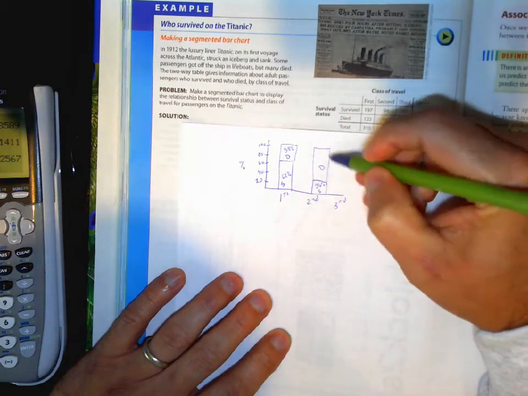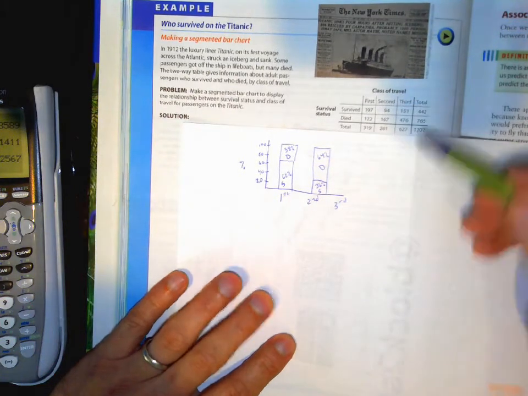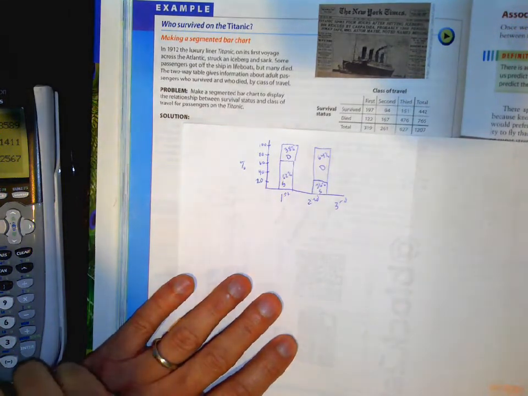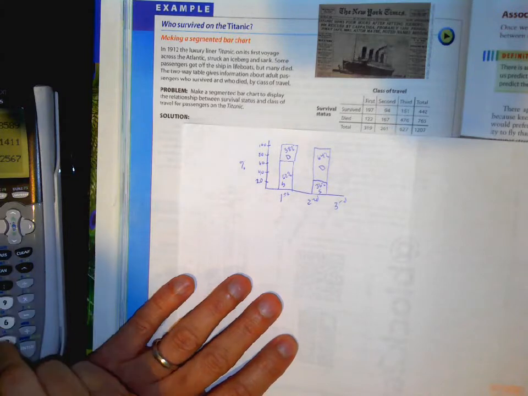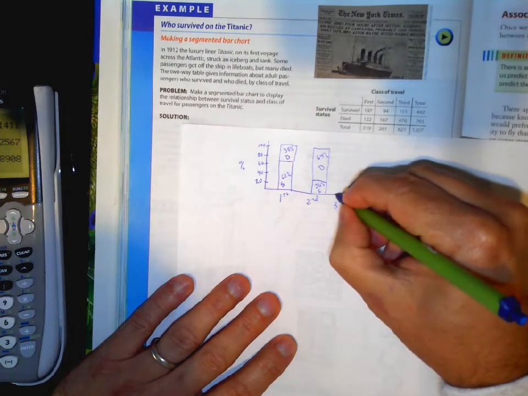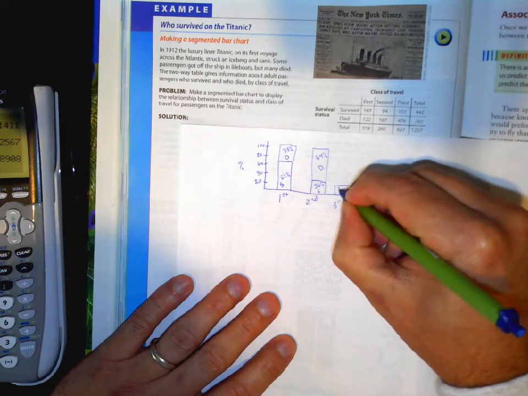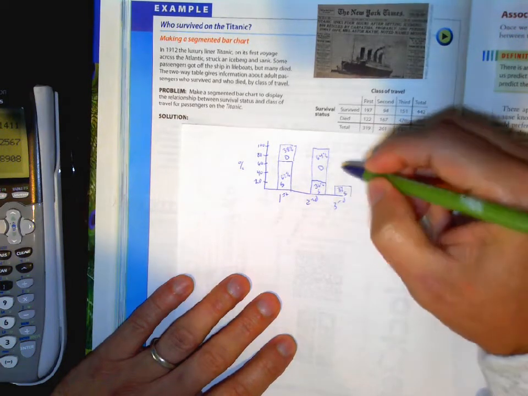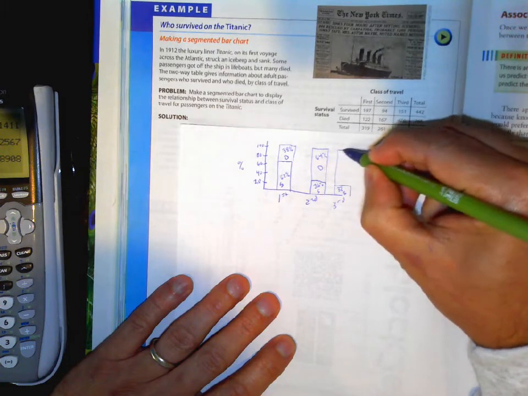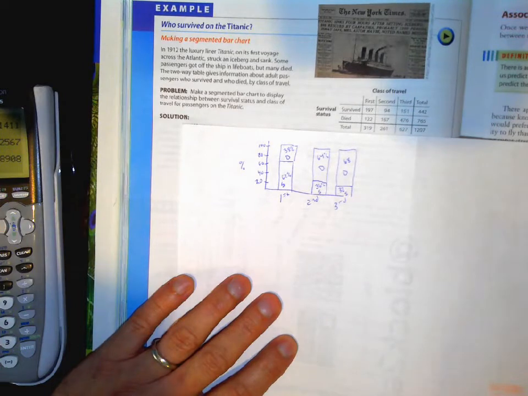So 100 minus 36 would be 64% died. Third class, we had 151 out of the 476. So we had 32%, even a little bit less of the third class. 32% survived, which means 68% of the people died. So that's how you build your segmented bar graph.